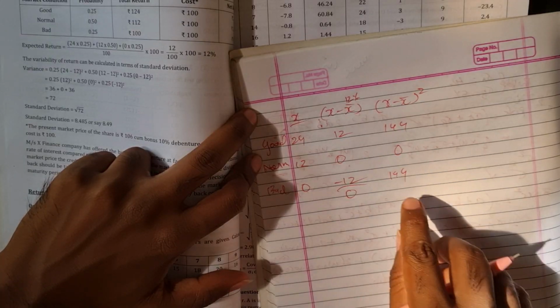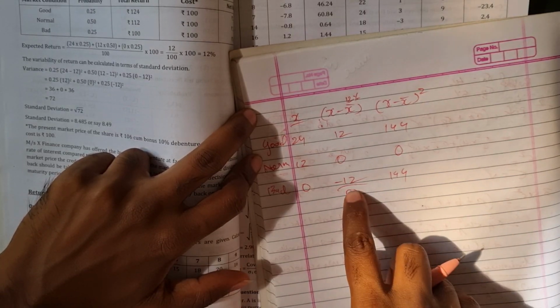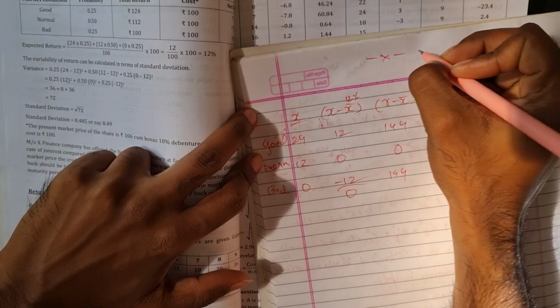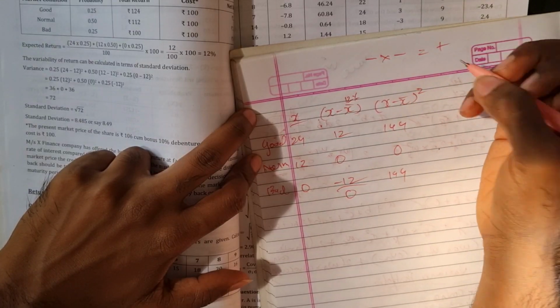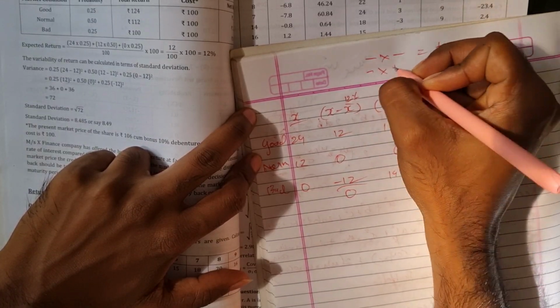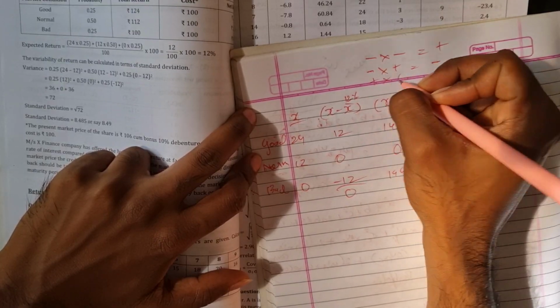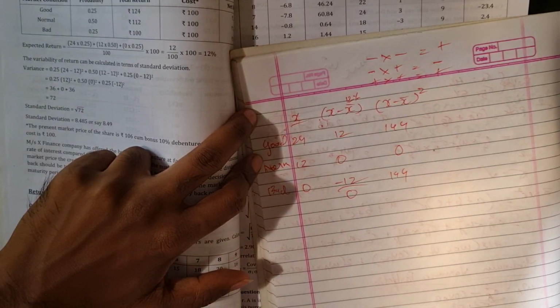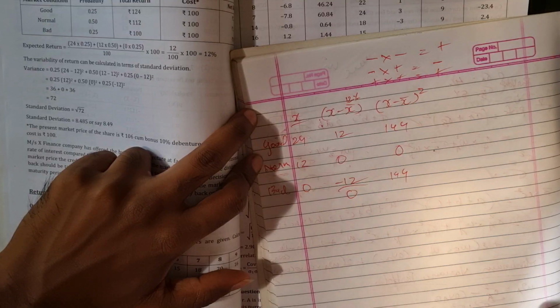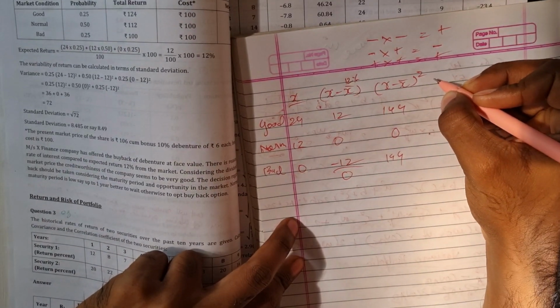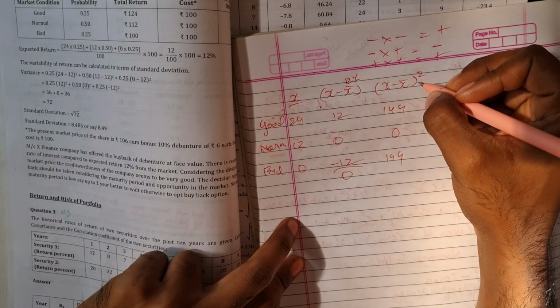Why is it 144 and not minus 144? Because when we do minus into minus, it will become plus. If we do minus into plus, it will come minus. If we do plus into plus, it will be plus. Okay, this is the basic funda, just remember it. Okay, 144. Next, this we got x minus x bar.